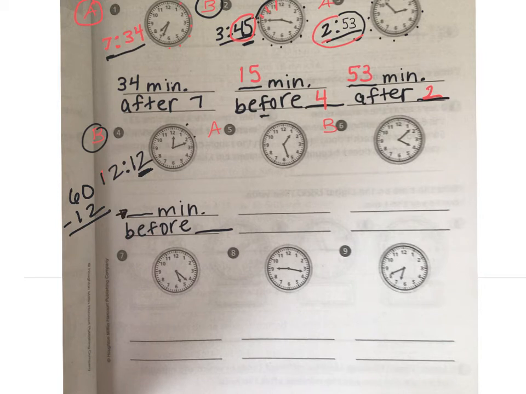So 60, take away 12, can't do 0 take away 2, borrow, that makes a 5 and a 10. 10 take away 2 is 8. 5 take away 1 is 4. So I know that it's going to be 48 minutes before, and then if you look up at the one that we did together, you're going to take the hour after that. So 48 minutes before 1.